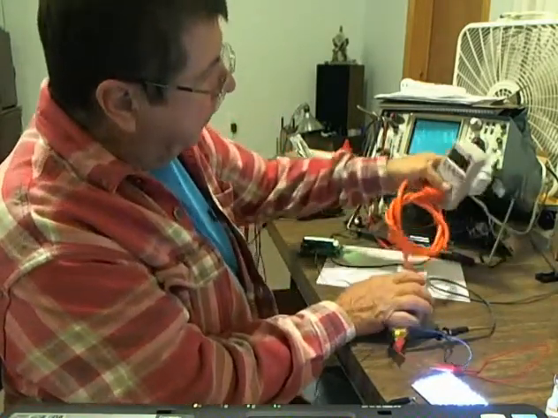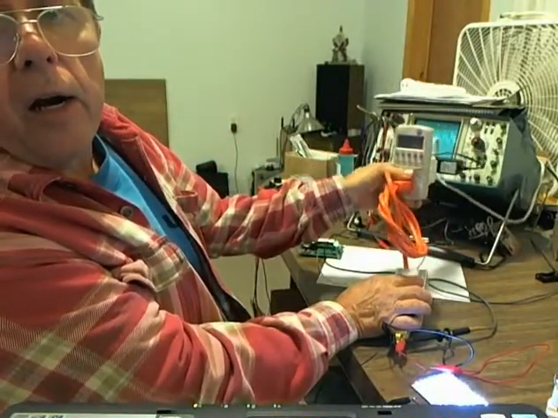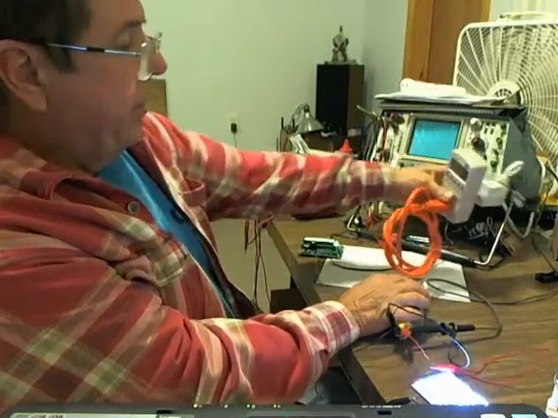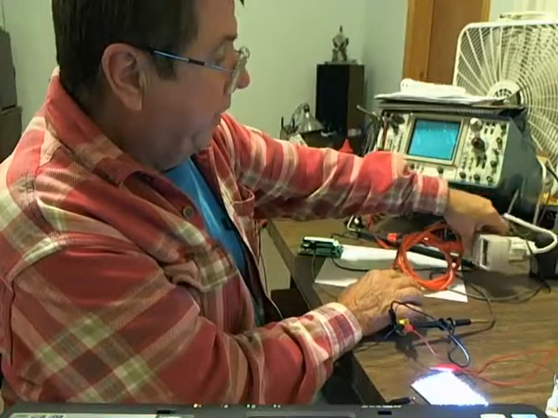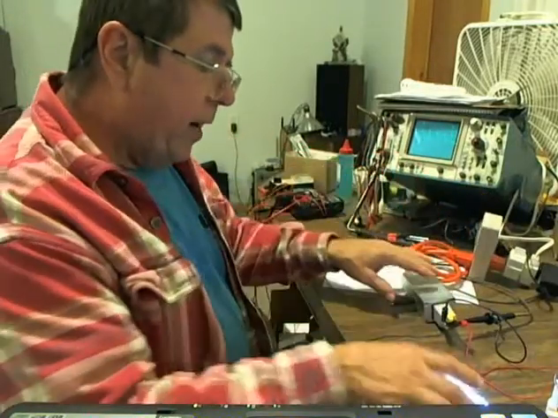I hope you can see this. I think my screen is not blown up all the way. I think I saw the number 0.4 in there. It's 0.4 watts.